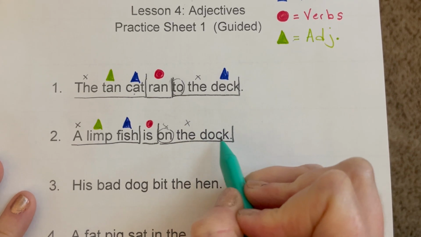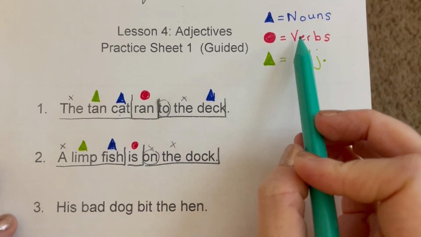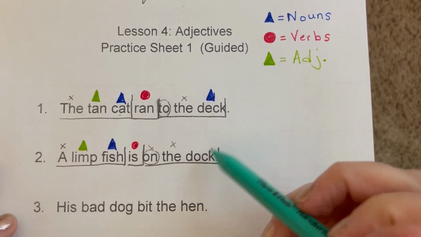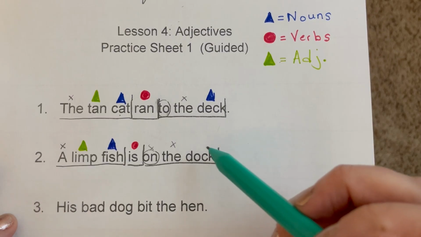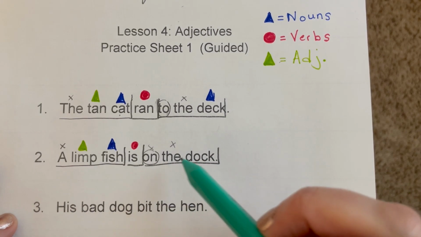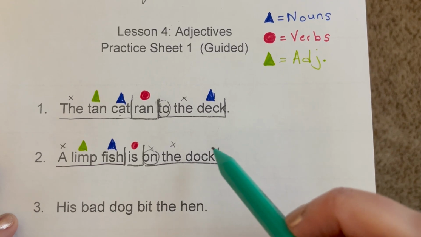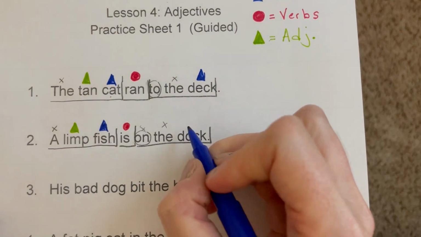So our last option is dock. So I have to think, is this describing something? Is this being used here as an action? Or is it being used here as a person, place, thing, animal, or idea? And in this case, it's describing a thing or a place where the fish is. So it is a noun.